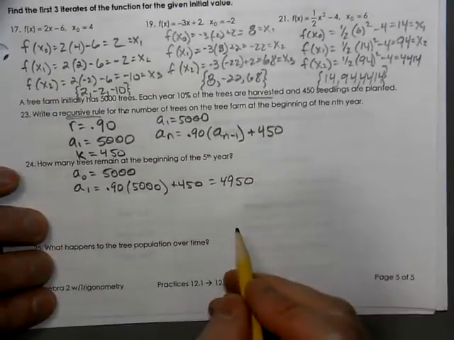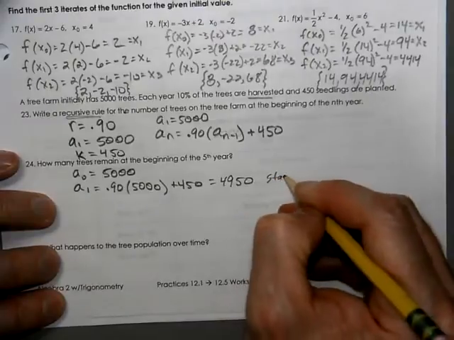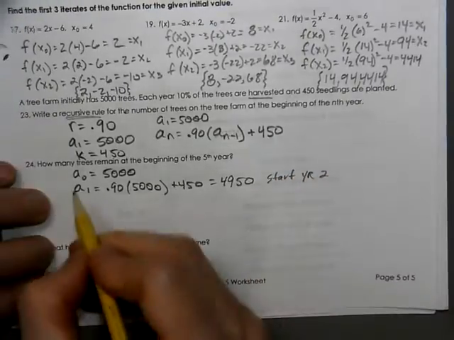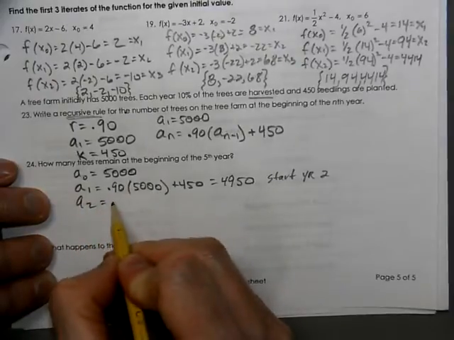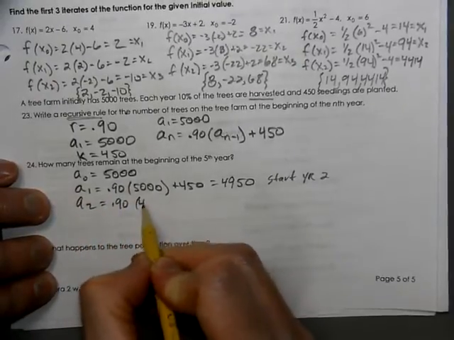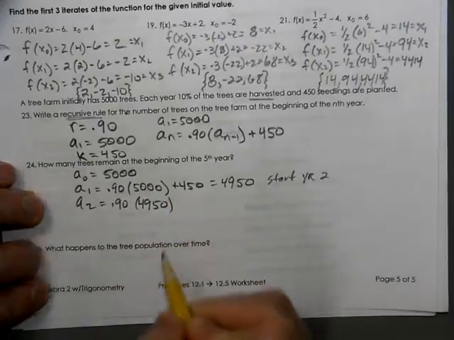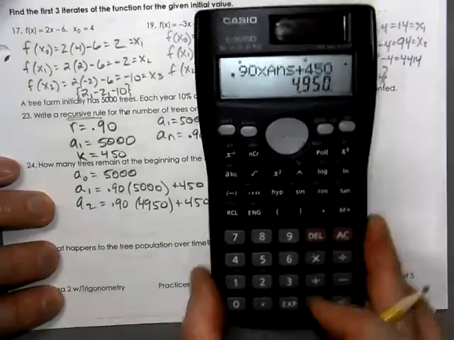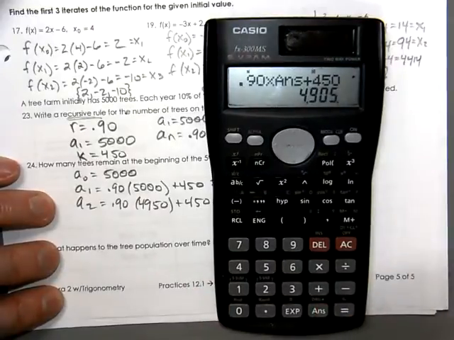So this is the start of year 2. For year 2, we're going to take 90 of our 4,950 and add 450 to it. So we can just hit enter.